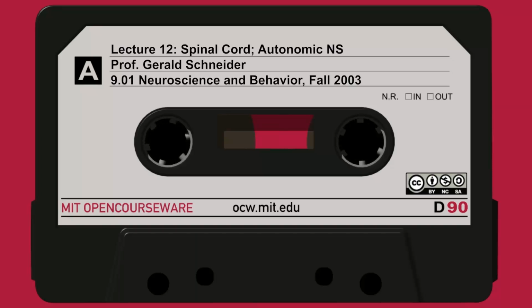Okay, let's look at the adult cord a little more and look at the different levels, talk about the sensory channels and just a few descending pathways that will come up again in the class, and we'll define this term propriospinal.